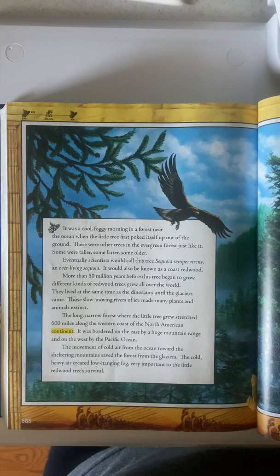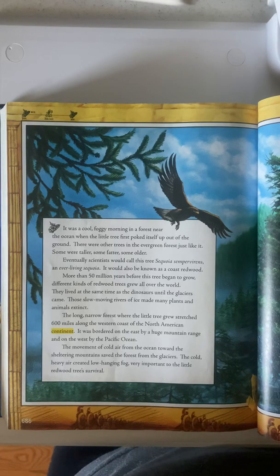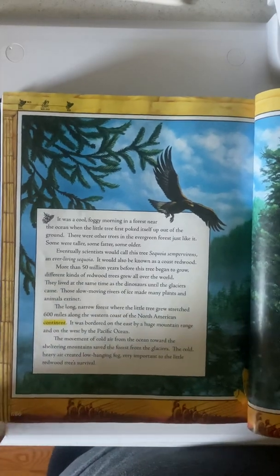More than 50 million years before this tree began to grow, different kinds of redwood trees grew all over the world. They lived at the same time as the dinosaurs until the glaciers came. Those slow-moving rivers of ice made many plants and animals extinct. The long, narrow forest where the little tree grew stretched 600 miles along the western coast of the North American continent. It was bordered on the east by a huge mountain range and on the west by the Pacific Ocean. The movement of cold air from the ocean toward the sheltering mountains saved the forest from the glaciers. The cold, heavy air created low-hanging fog, very important to the little redwood tree's survival.